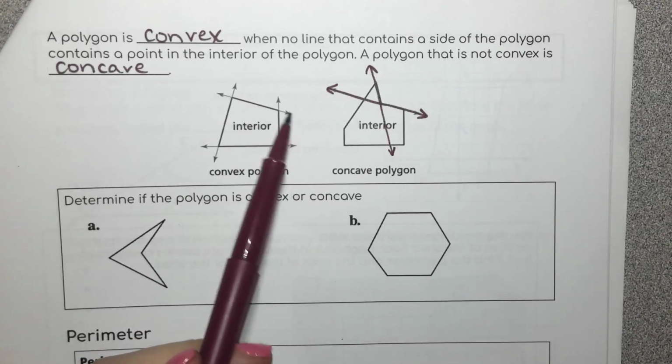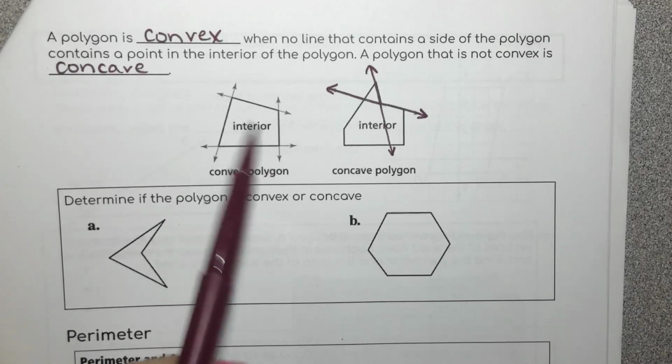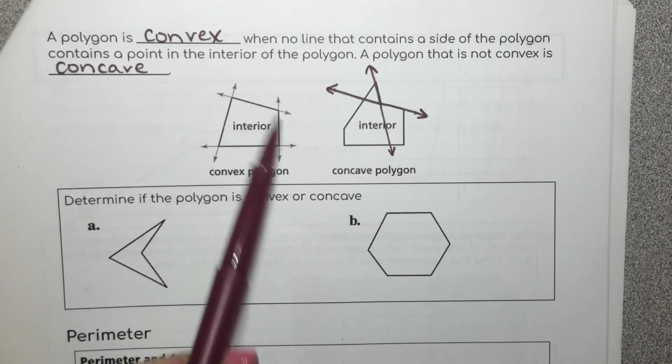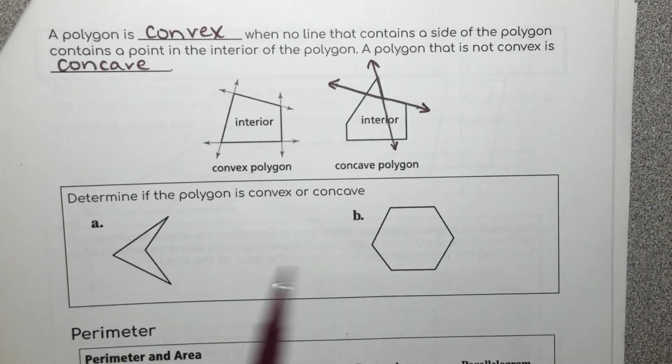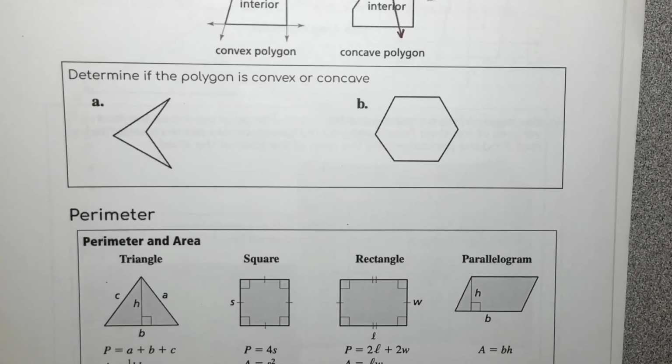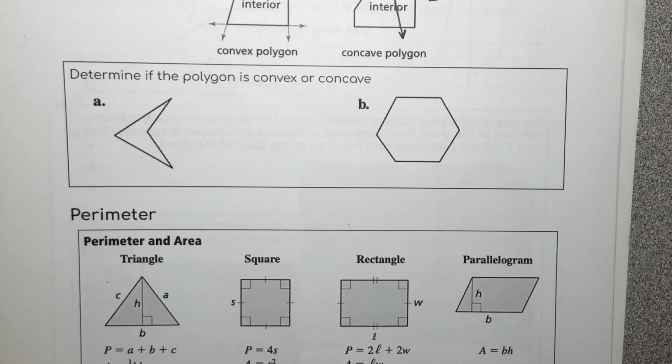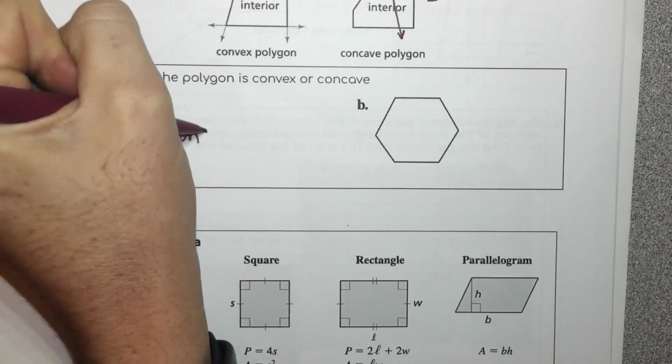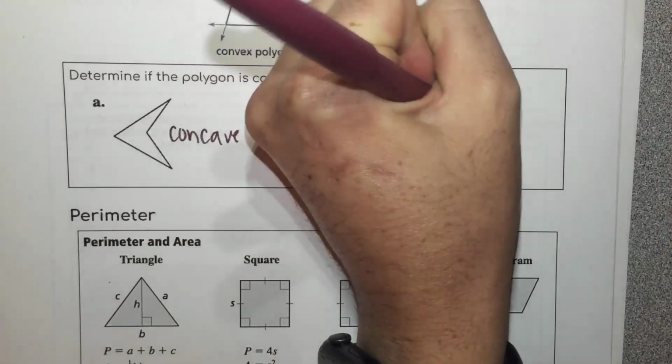This one, if you trace any of the sides, you're never going to get on the inside, so that one would be convex. Alright, so work with your table to determine whether these are convex or concave shapes. So if one of the sides, when you trace it, would cut through the middle, that's when you're going to be calling it concave. Alright, for the sake of my recording, this one was concave and convex.